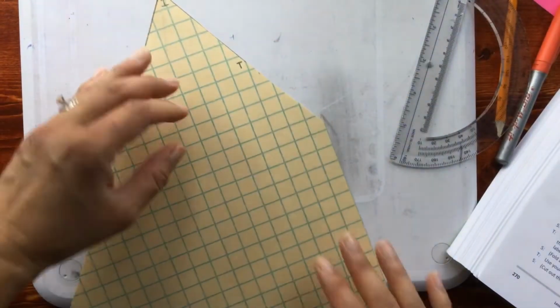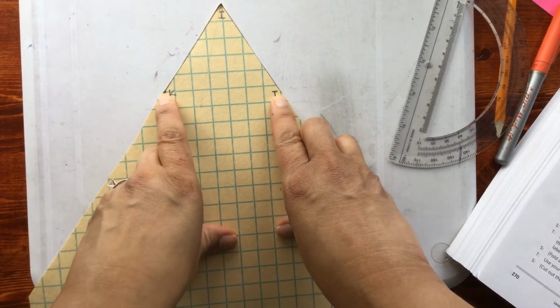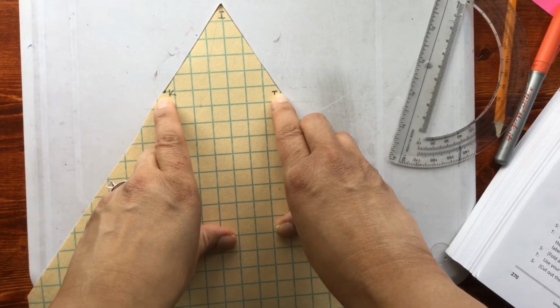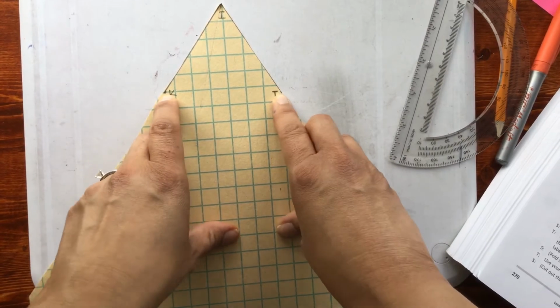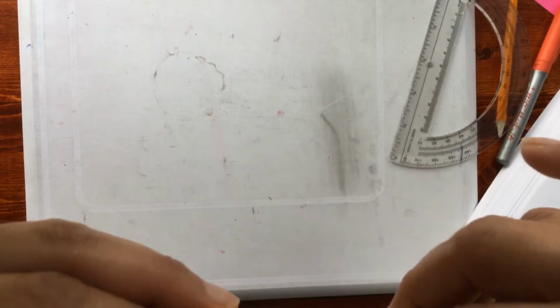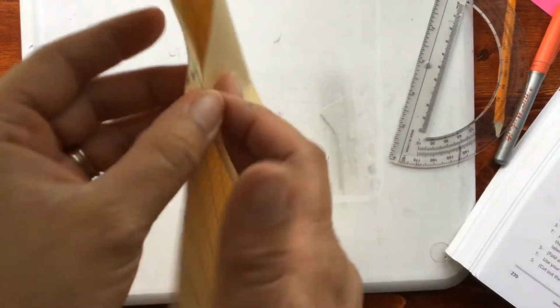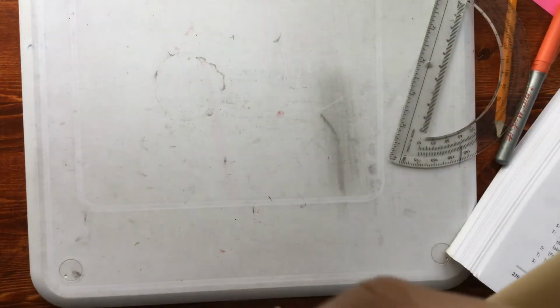Okay. So now I'm going to take my paper that I've cut, and I'm going to fold it so that my point T and my point K touch. And you want to try and do this as precisely as possible.